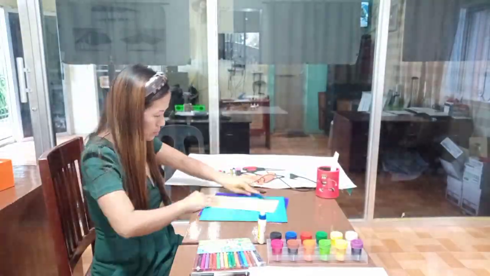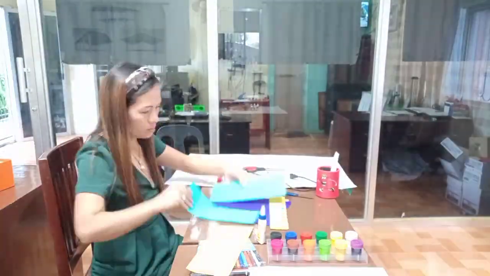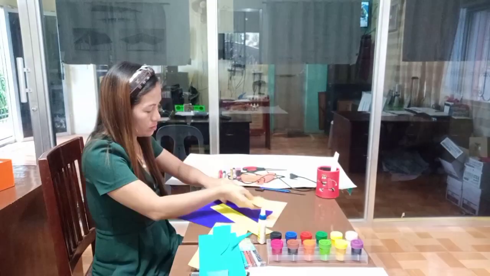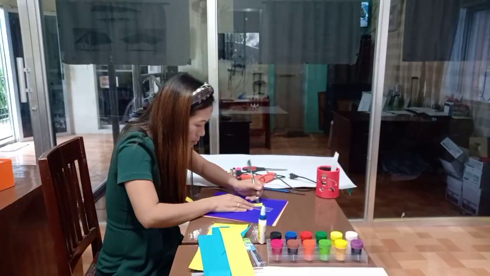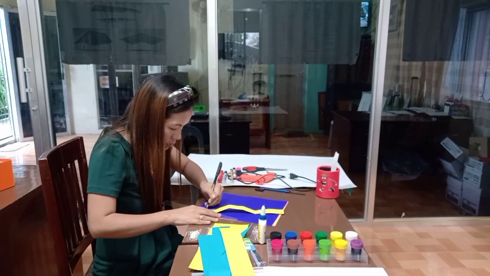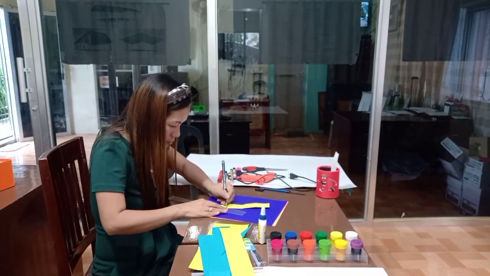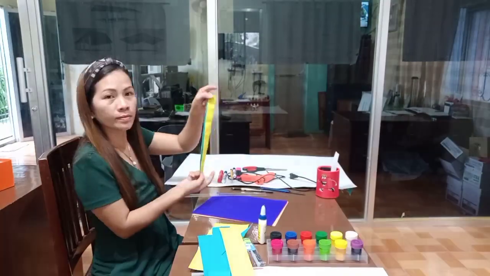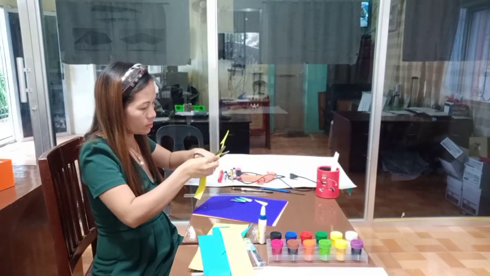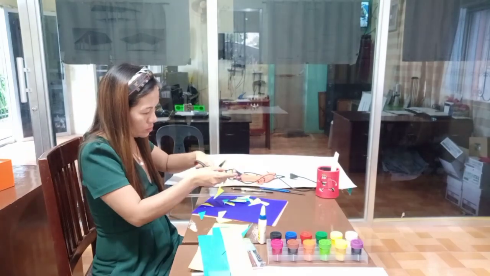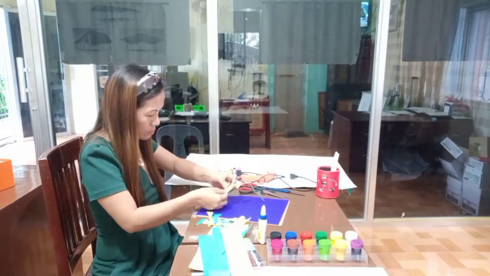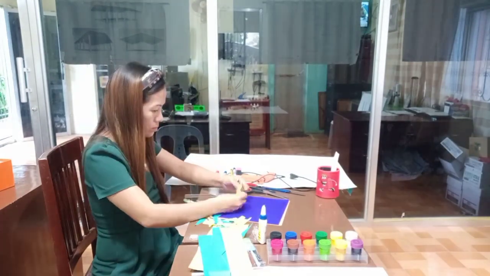And now let's start with the borderline design so that it can make my wall display more beautiful and more presentable to see. I used the light blue and the yellow construction paper for the design. I cut the paper into small pieces using a cutter and I cut the small pieces into small triangles. After that, I used a ruler and a pen to make lines in a triangle design, and lastly, I cut the lines with a scissor.